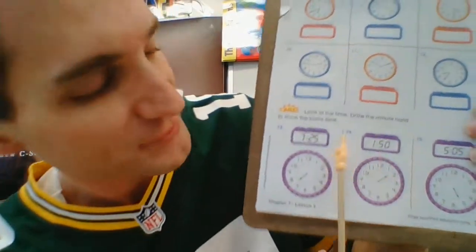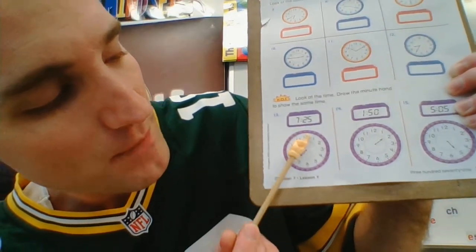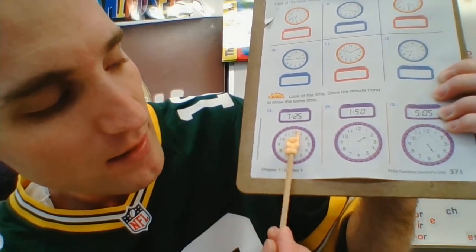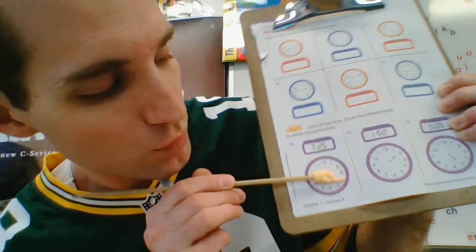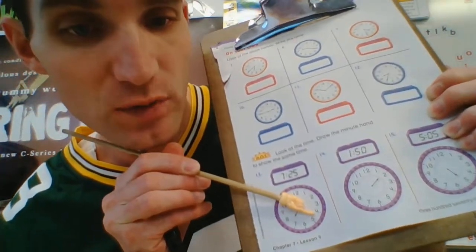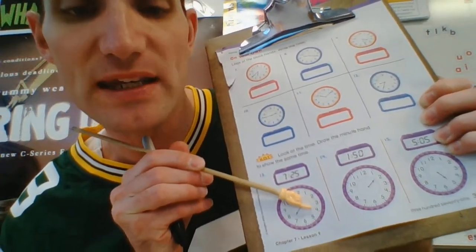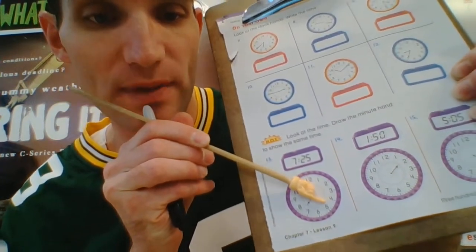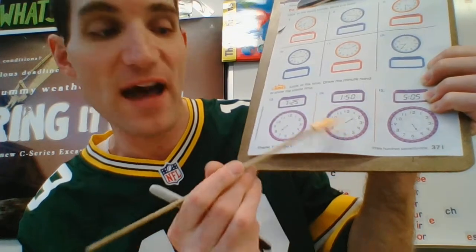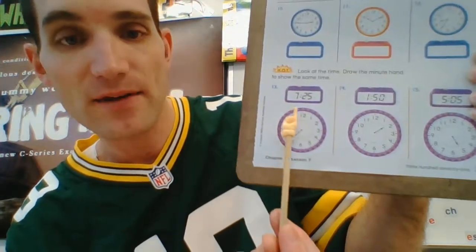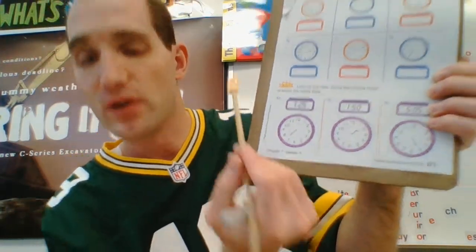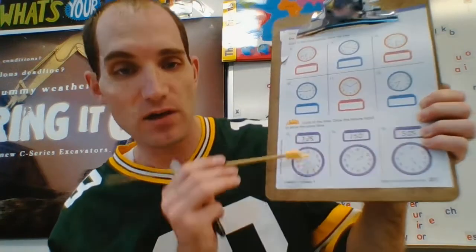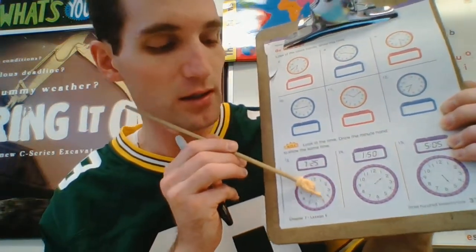Well, think about it. We started out at o'clock. How far past the o'clock would we be? 5, 10, 15, 20, 25. You need to draw your minute hand pointing down to the 5, because that's where it would be if we were 25 minutes past 7 o'clock. This time is 7:25. That means we're 25 minutes past 7 o'clock. The long hand would be down here on the 25.